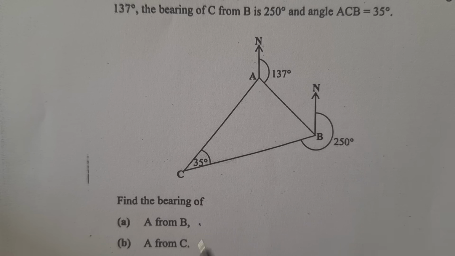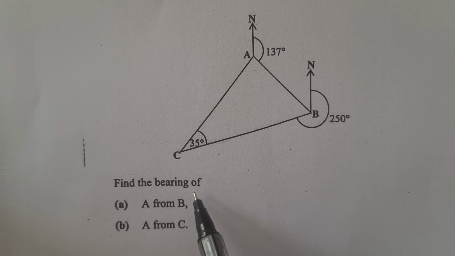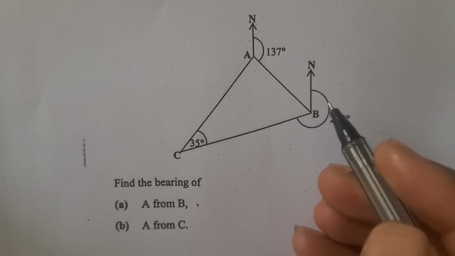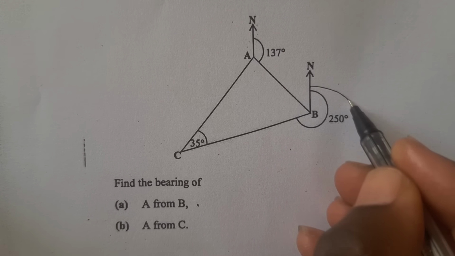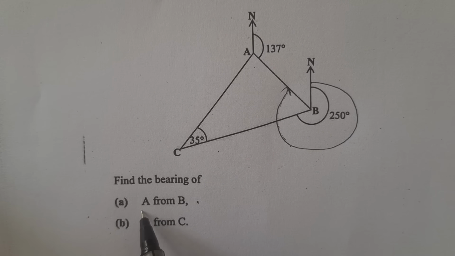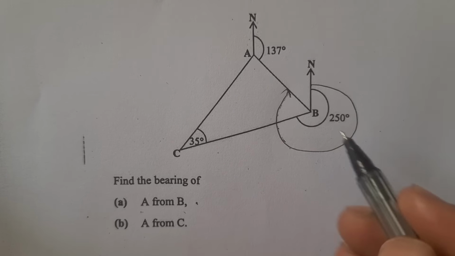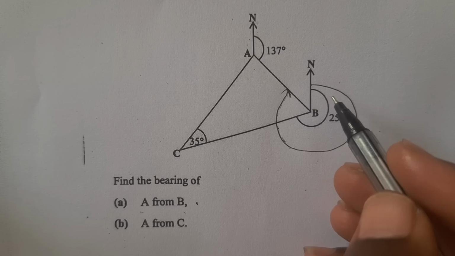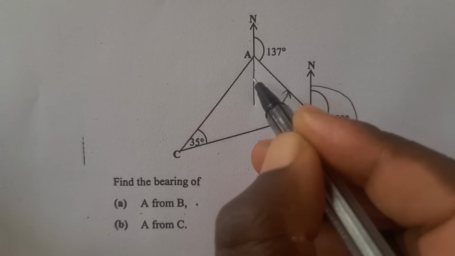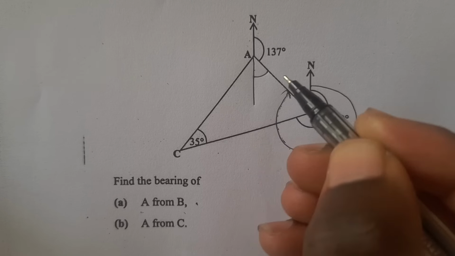So here, this is a bearing. They want us to find the bearing of A from B. So we'll come to point B here, and then you start moving around like this until you touch the two letters which are being mentioned, A and B. So now what is this bearing? What I can do here is extend this line and then find this angle.